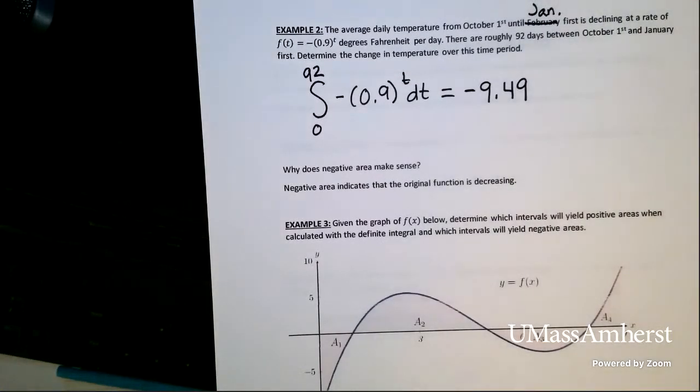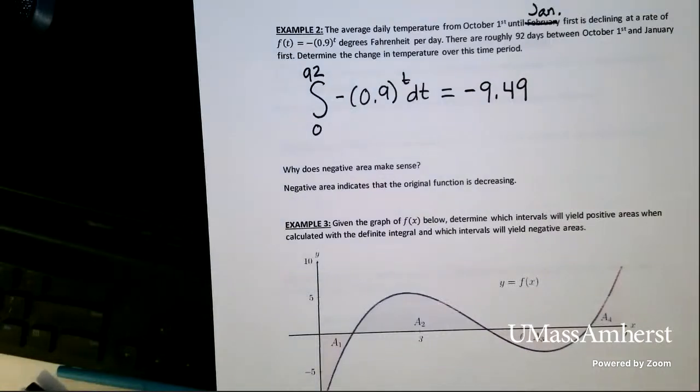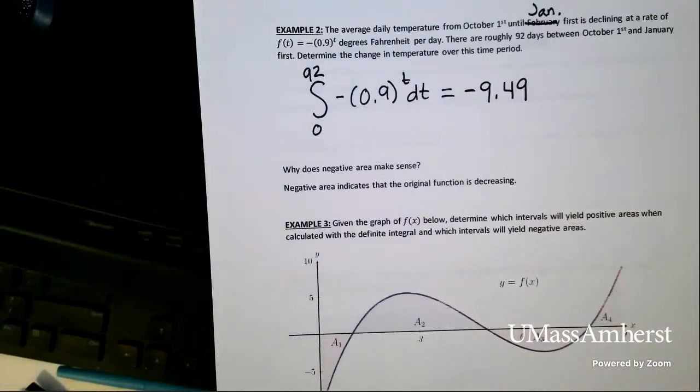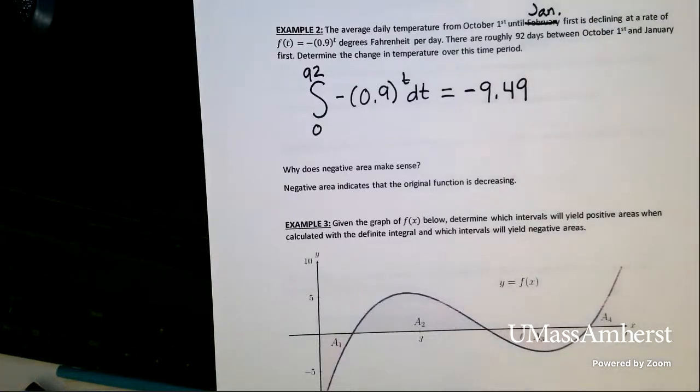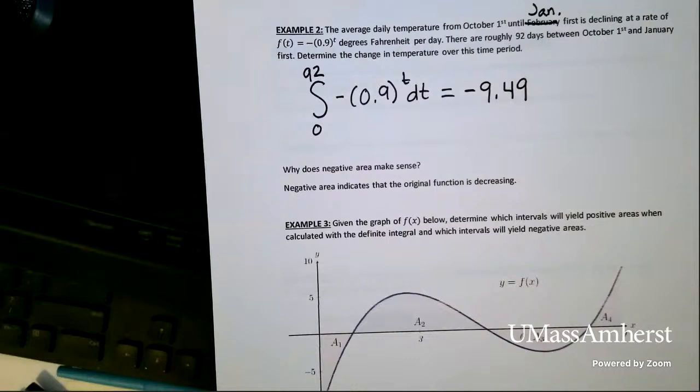So we're going to stop here. On Thursday, we're going to talk about what happens if you have positive and negative area, and also area between curves. Okay, so try out the homework on this before Thursday, and I will see you guys then.